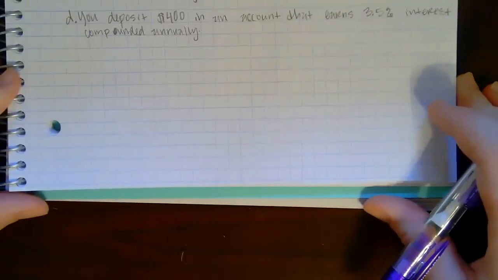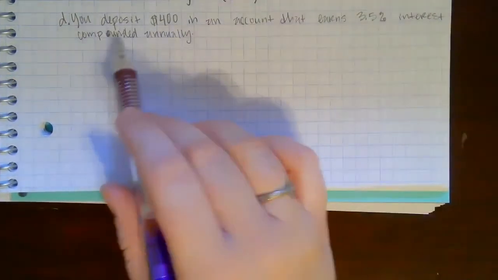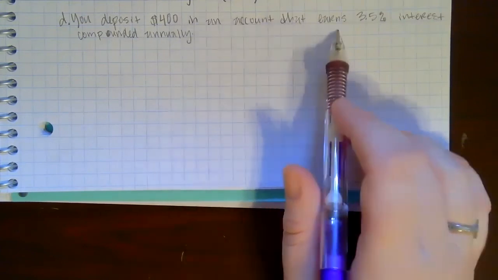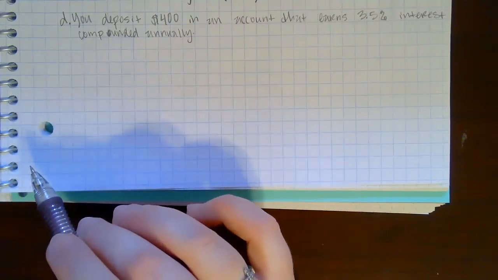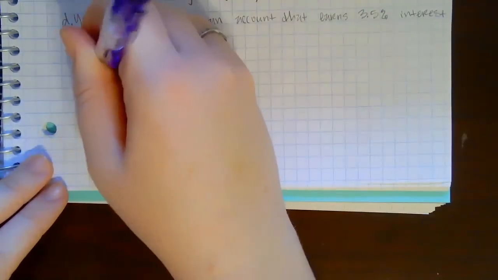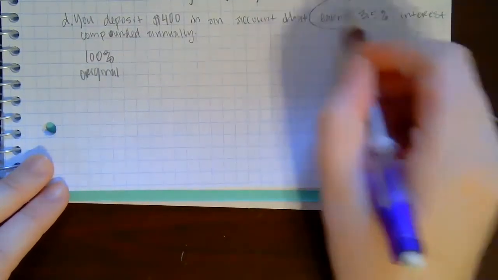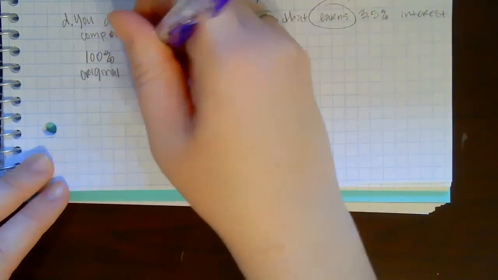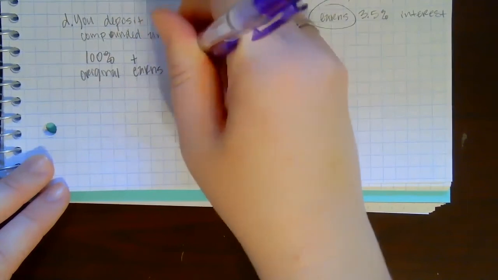Again, it's very similar to what we did in the past, so hopefully it shouldn't seem new. Okay, so you deposit $400 in an account that earns 3.5% interest compounded annually. Again, compounded means that we're using exponential. It's compound interest. So again, I start with my original 100%. This is the original. And it's earning again, so it earns 3.5% interest.